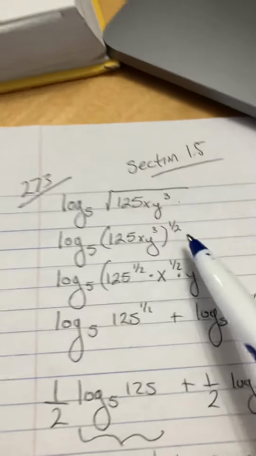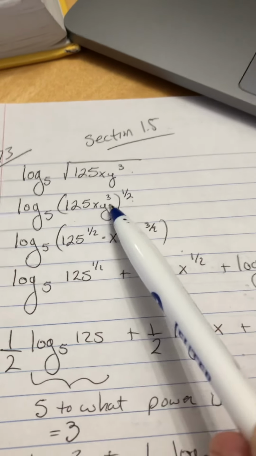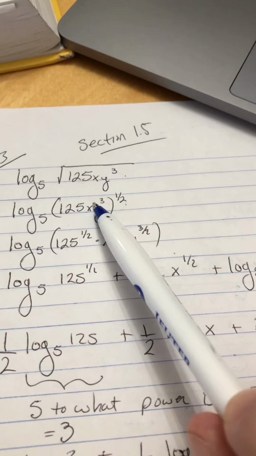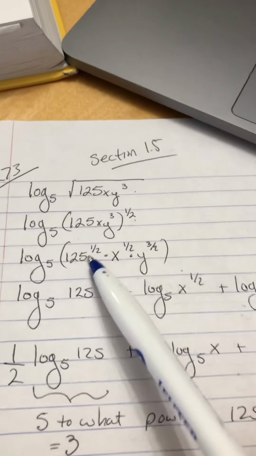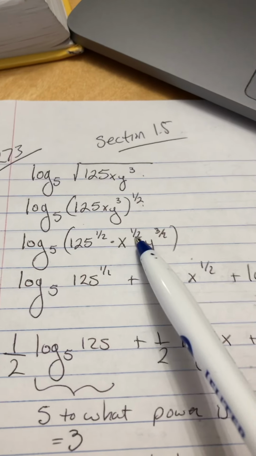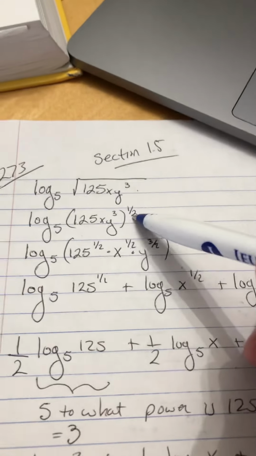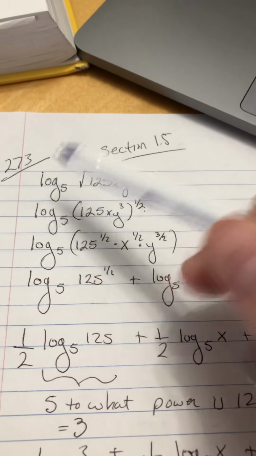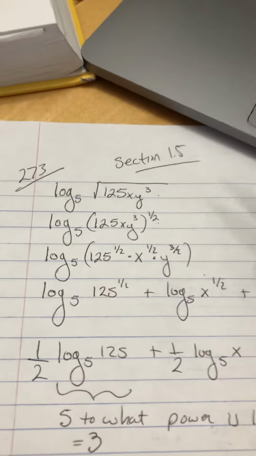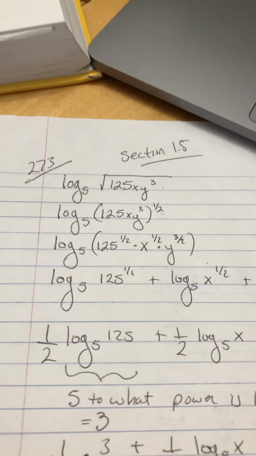All right, so the 1/2 will get multiplied by the exponent of 1 on the 125, the 1 on the x, and the 3 on the y. So we end up with 125 to the 1/2 power, x to the 1/2 power, y to the 3/2 power. Now somebody might ask, could I have pulled the 1/2 out in front? And yes, you certainly could have. And then just be aware that you need to put parentheses around the grouping all the way through.